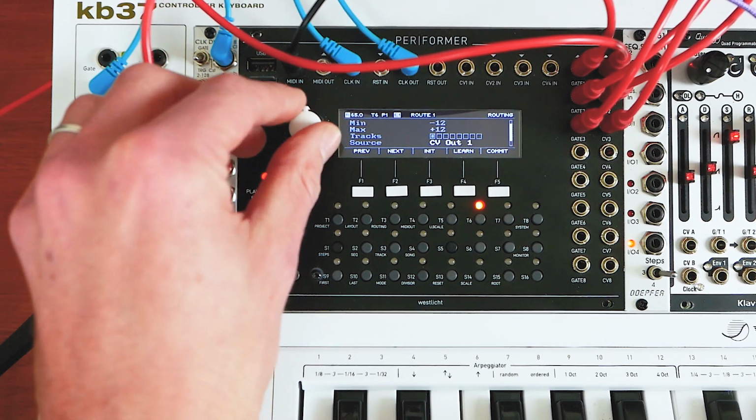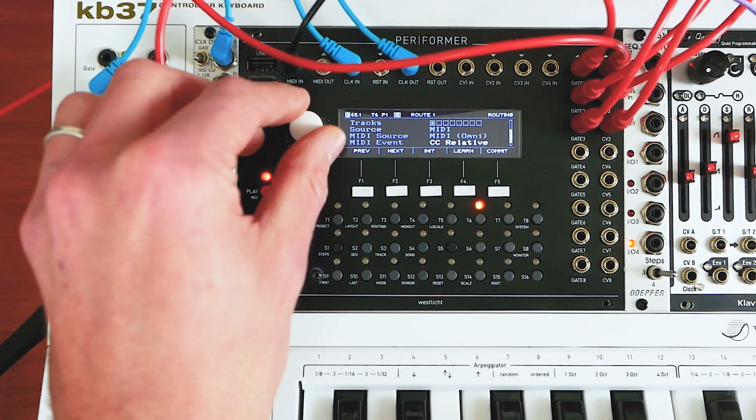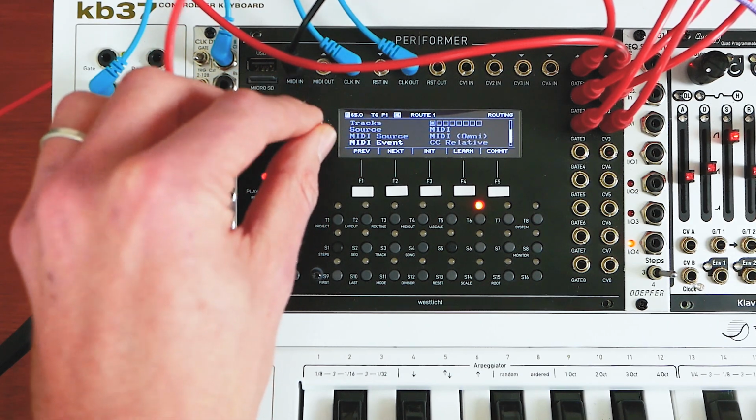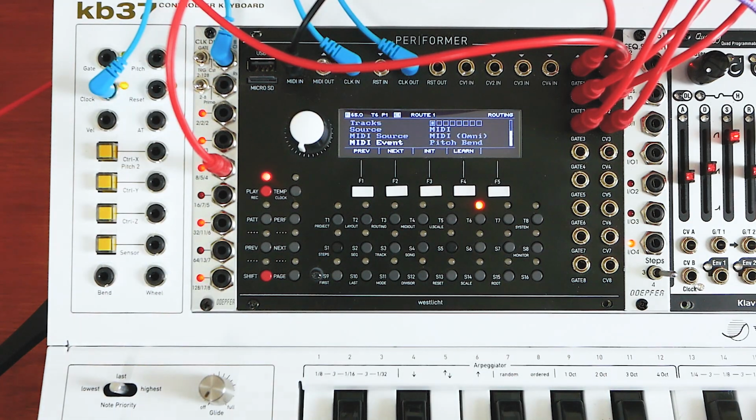Source, MIDI, and then MIDI event, pitch bend, missed, commit. So I think now, yep. So it's probably off camera, yes it is, but I'm playing with the pitch wheel on this keyboard and it's outputting the adjusted pitch as per our routing.